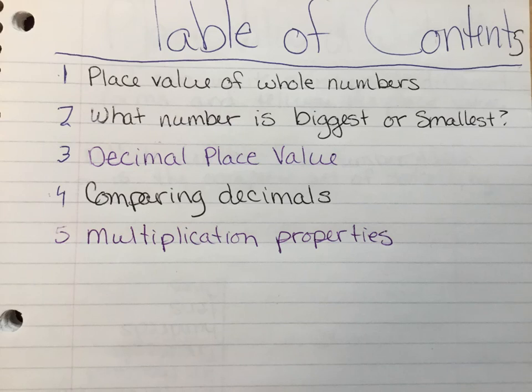Okay, we're starting topic 3. Topic 3, 3-1, multiplication properties. In your notebook, in the table of contents, whichever number it might be, go ahead and add multiplication properties. I know mine says 5, yours may be different than mine, and that's okay. So go ahead and add that in your notebook.